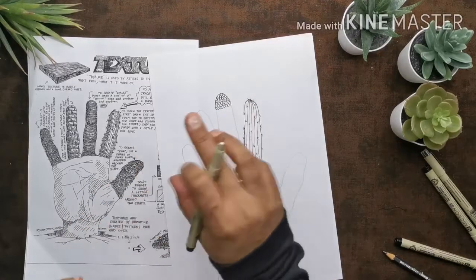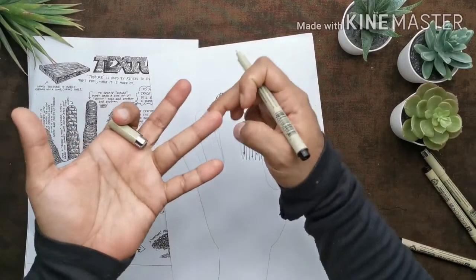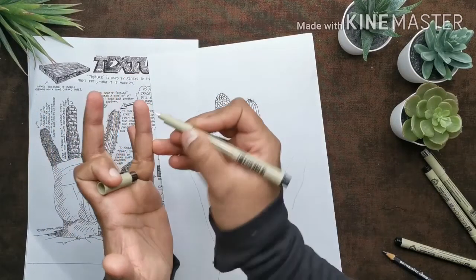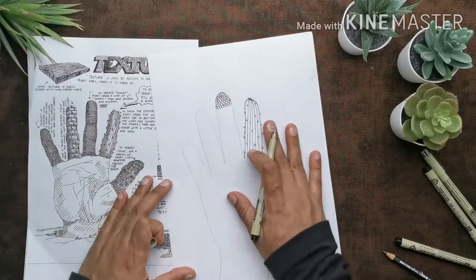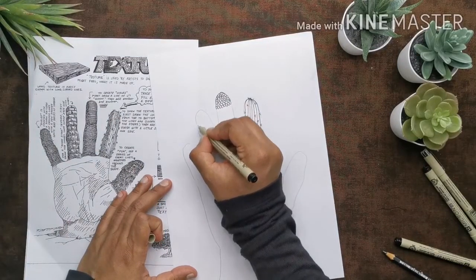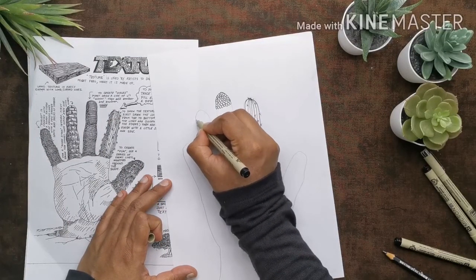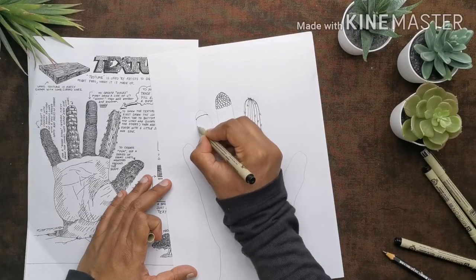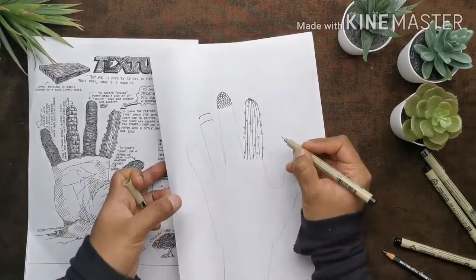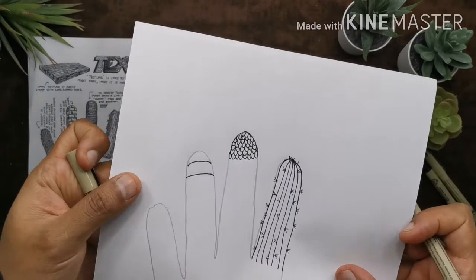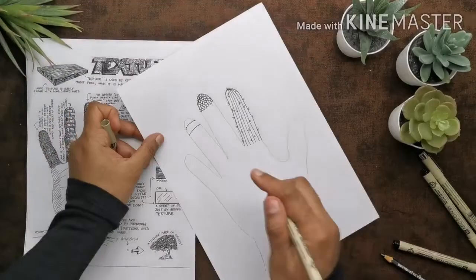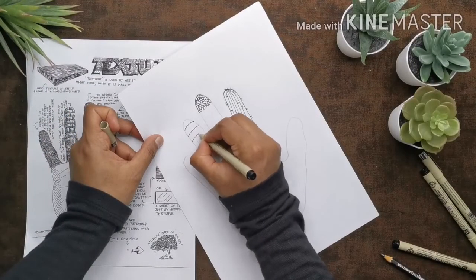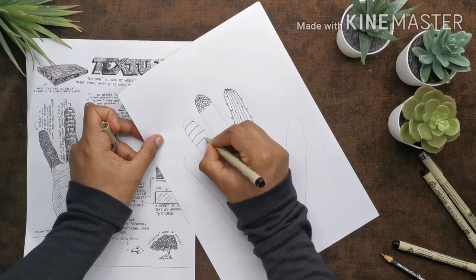When you're drawing something, like the finger is round, the line drawn on it will be shown as a curve. So instead of going for a straight line, just go for a curved line. A little curve, not too much, just a small curve. Curve the lines.